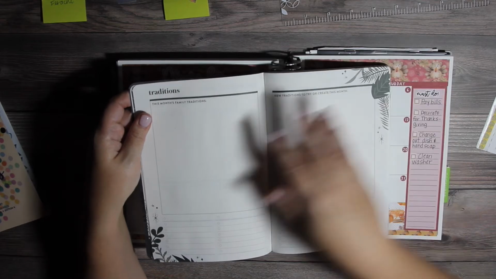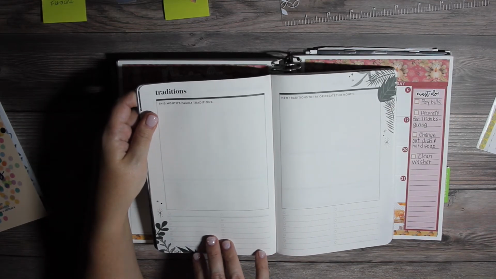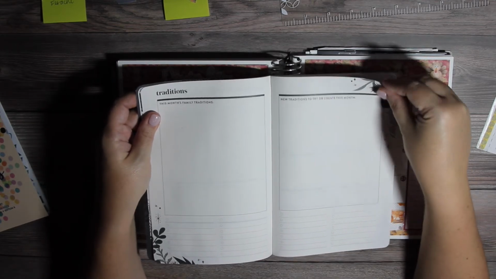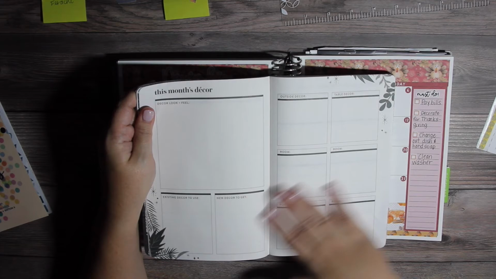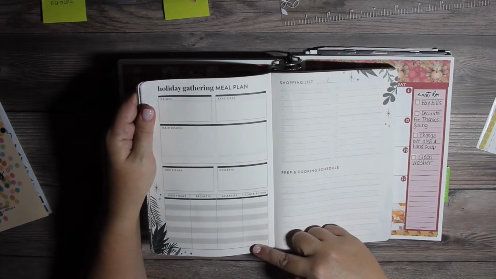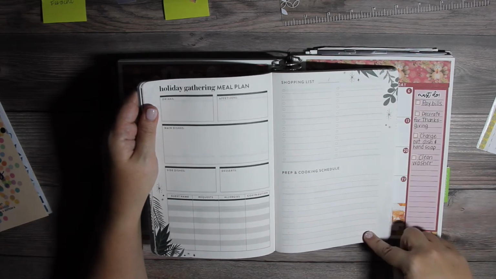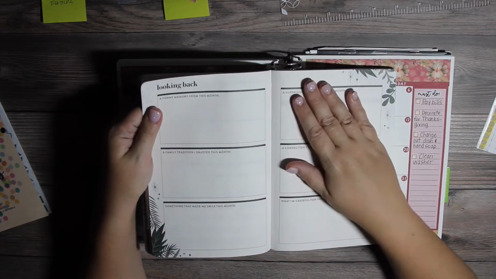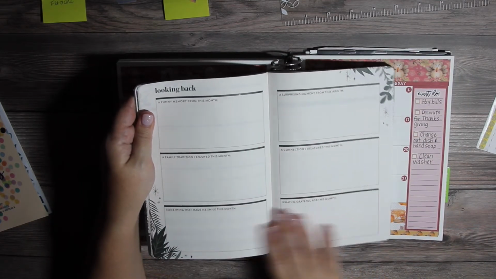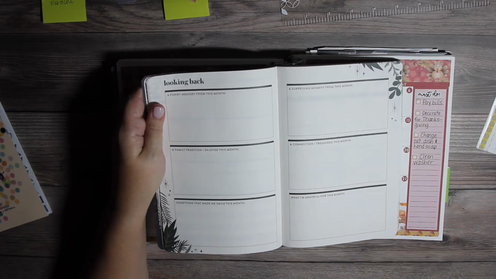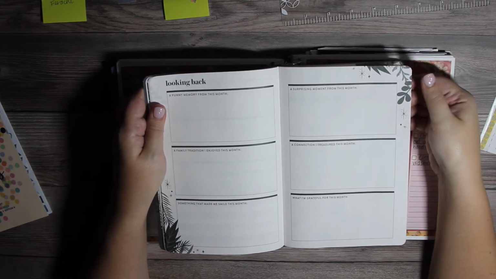New traditions. So this is the page where you would do traditions that you already celebrate. And these are some new ones you may want to try. And then it gets into what your decor is going to look like for the month. Your meal plan, this is really cute, a shopping list, a prep and cooking schedule, and then there's another one, and then it does looking back. So that comes at the end of the month. So if this was November where you're starting, then you would kind of do your recap of the month here, your reflection on how the month went for you.